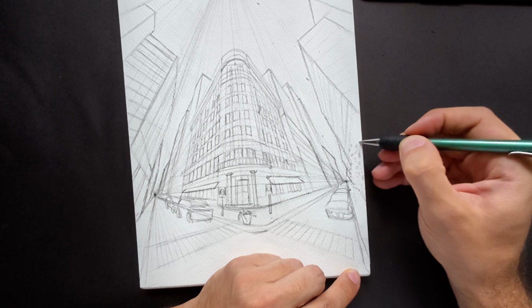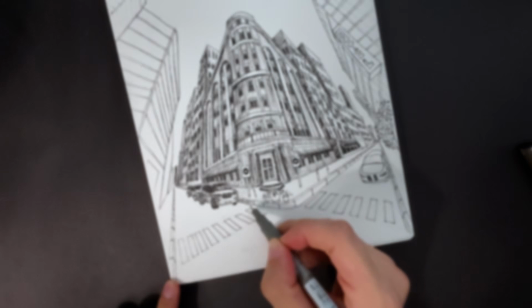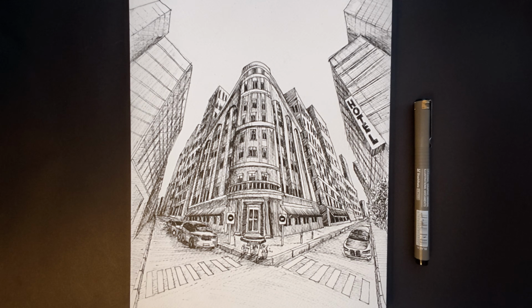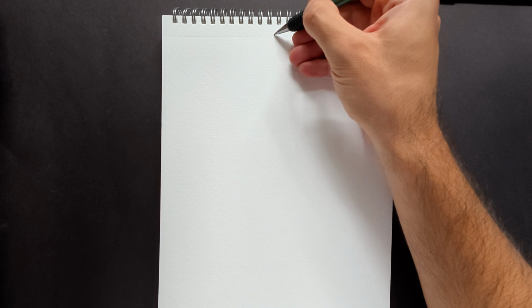Would you like to bring a street scene onto paper in a realistic and dramatic way? Today, we're going to draw a New York street using three-point perspective. But before we begin, let's talk a little bit about what three-point perspective actually is.